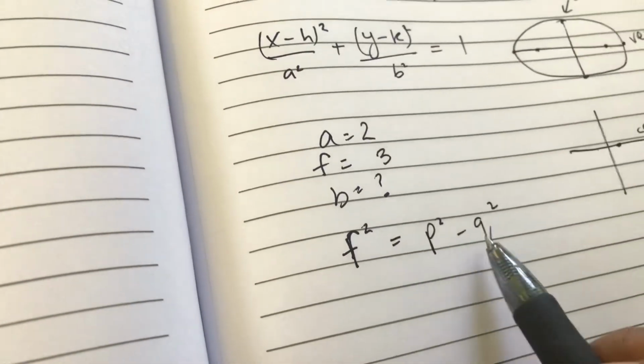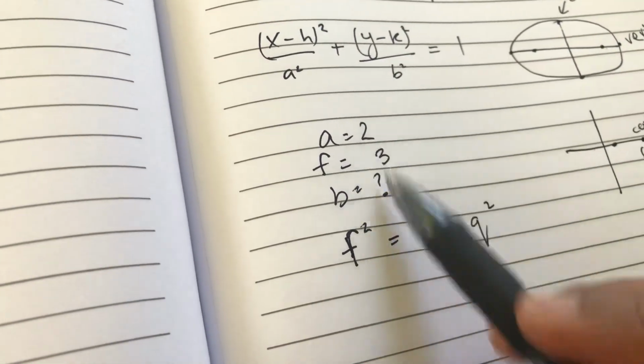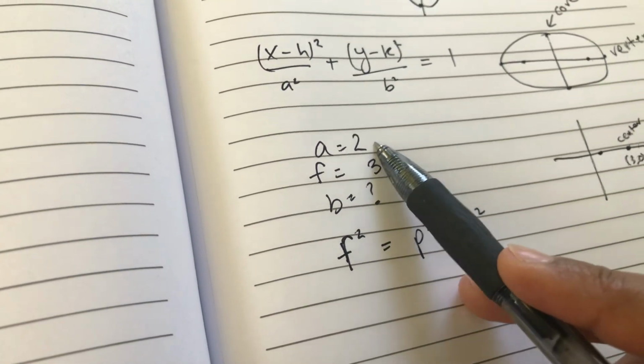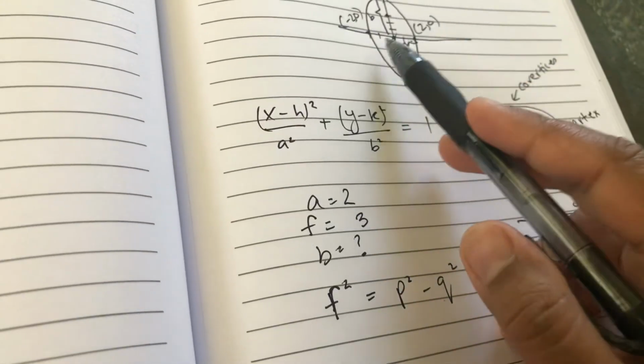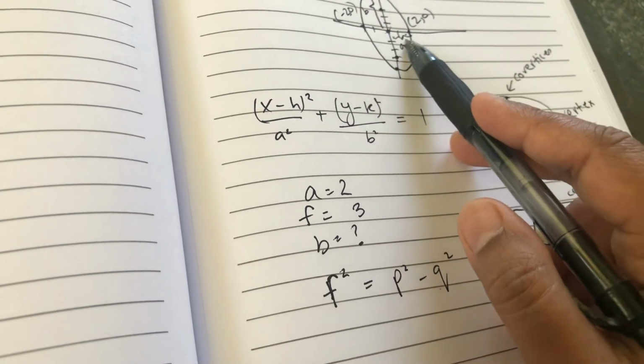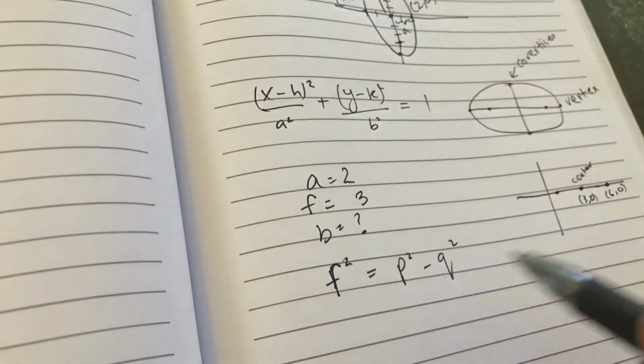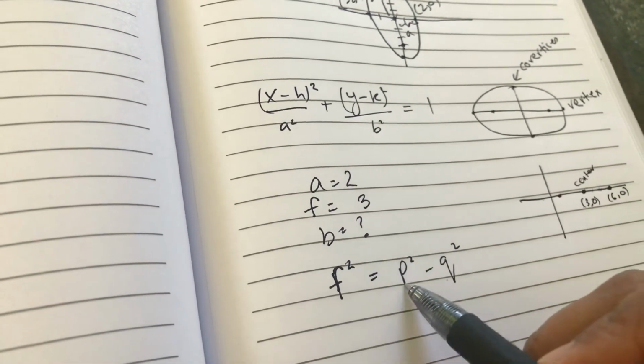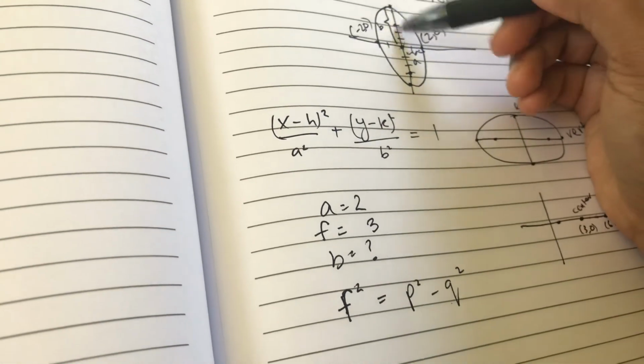Now what is p and what is q? p is the bigger, whichever one is bigger in a and b. I know that a along the x-axis is the co-vertex, so it has to be q. I do not know b, and it has to be p because that should be bigger, right?